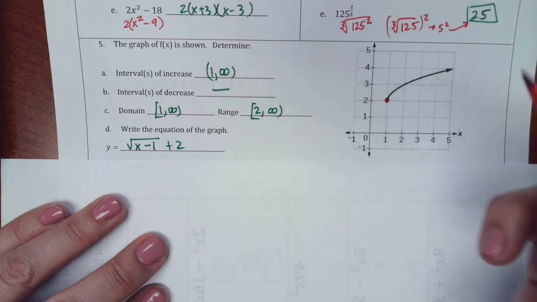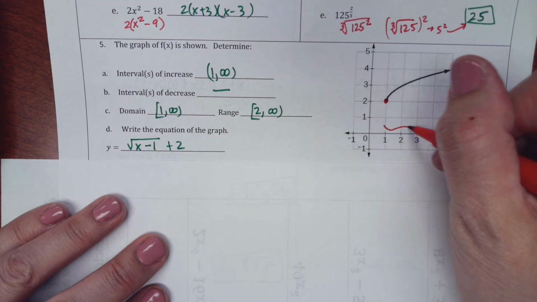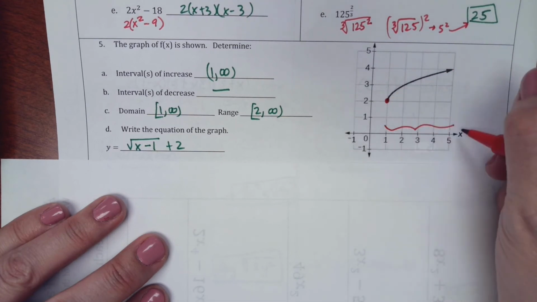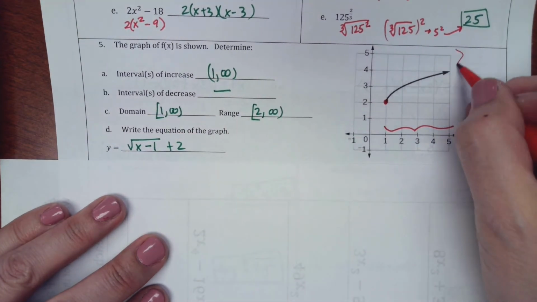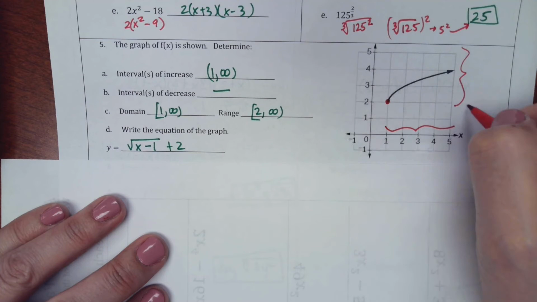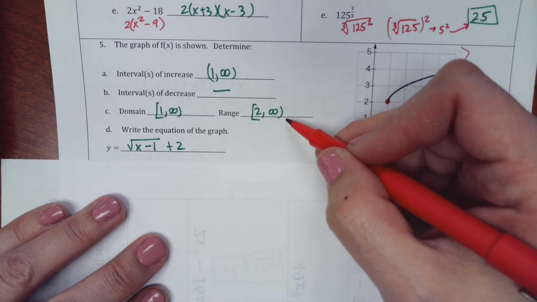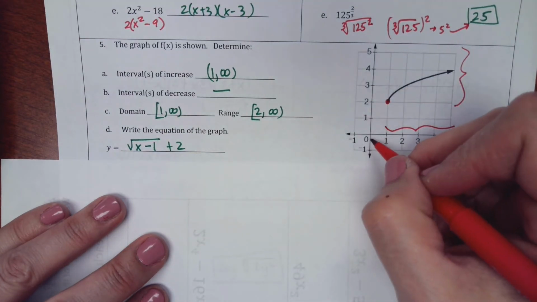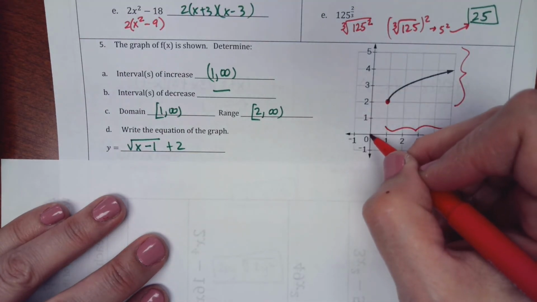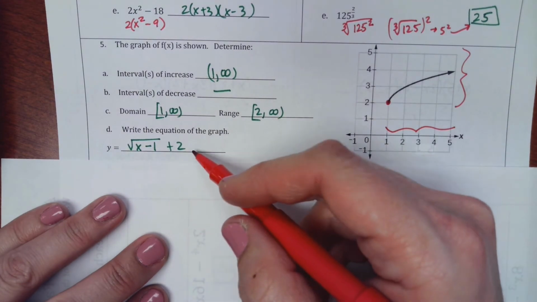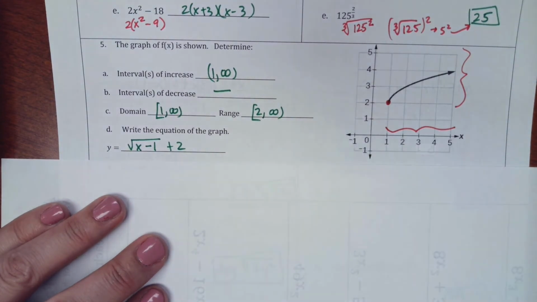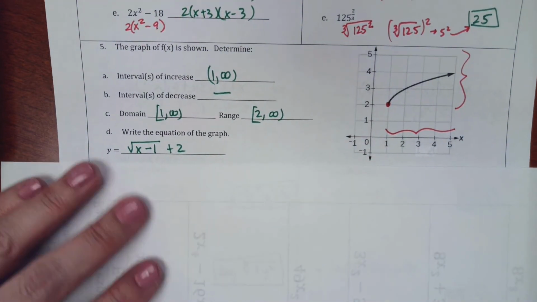My domain is from 1 over, so 1 to infinity. It starts at 1, it touches 1, so bracket. My range is here. It is from 2 up, so same thing. So this graph, this radical function, the square root function, has been moved to the right 1 and up 2, so x minus 1 plus 2. You could also graph this on Desmos to check it out.